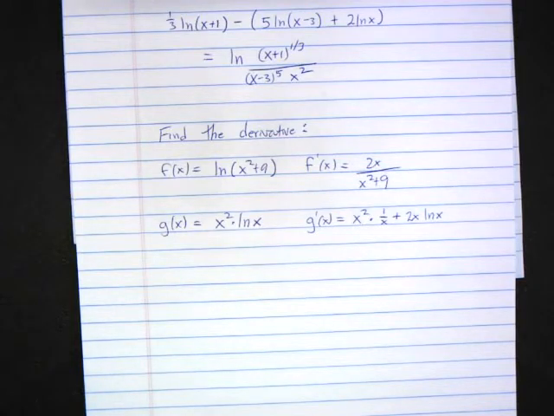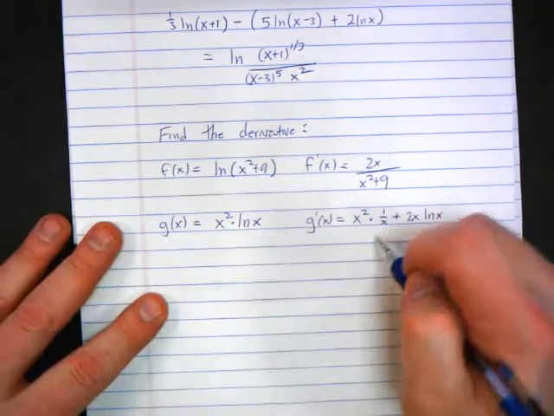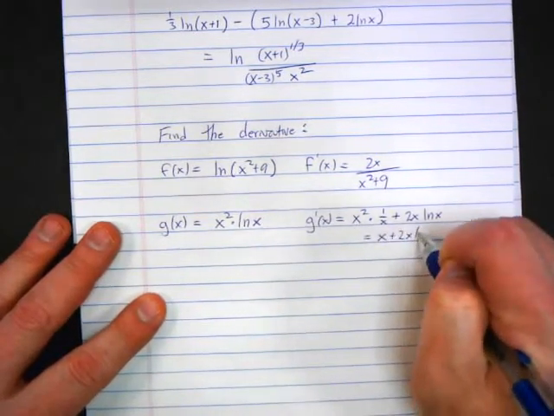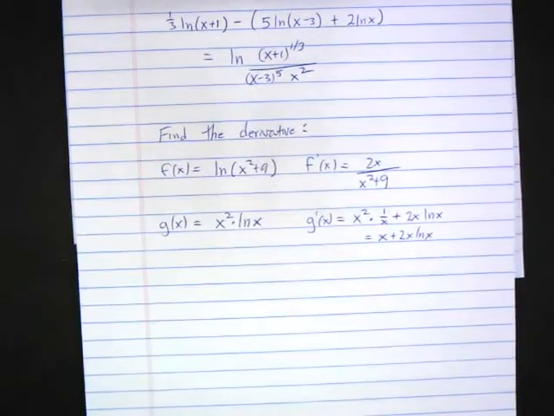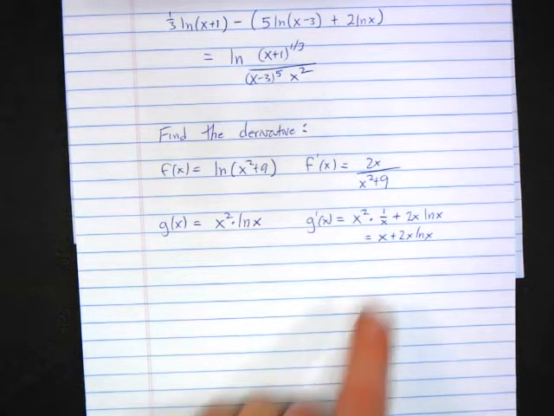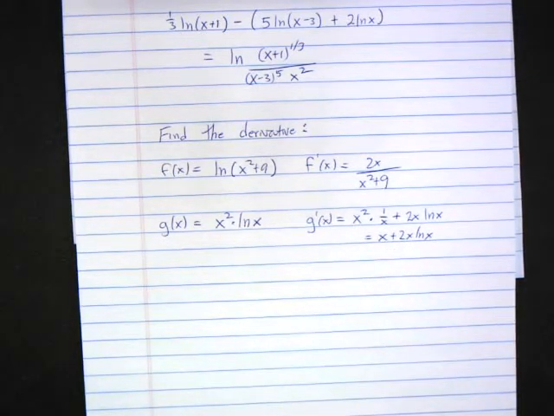Would you want this simplified? As far as I'm concerned, you can leave it just like that. And I'm pretty sure WebAssign would accept it just like that. But it is a pretty easy one to simplify. You reduce the x squared and the x. You could write it as x plus 2x ln x. And I think that's the best you could do. I suppose if you really wanted to get crazy, you could factor an x out. But I wouldn't do that. Do you have another question?